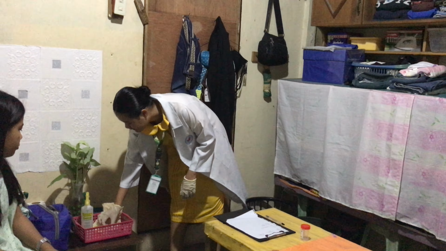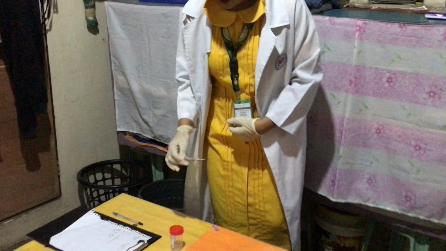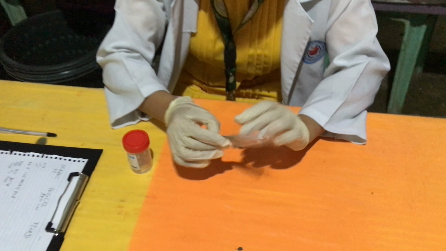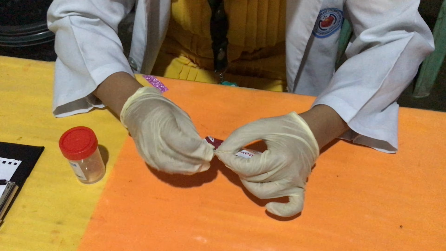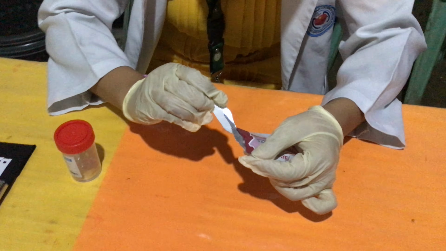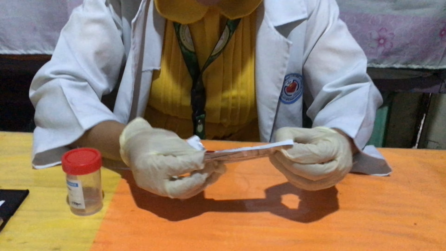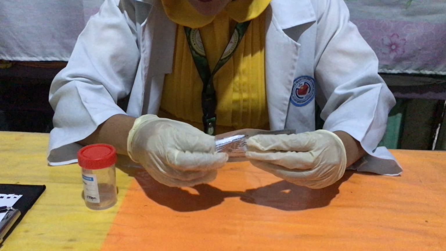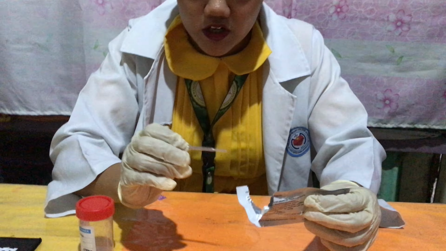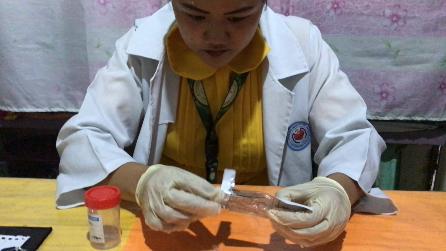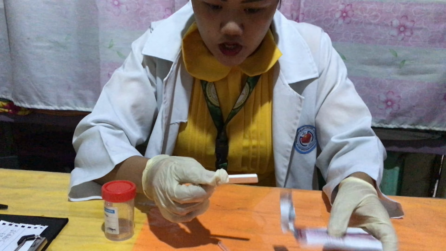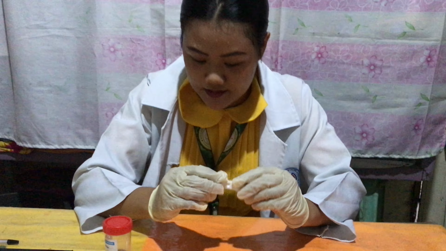After I wear gloves, I will be now opening one of the pregnancy test package kits. So let's go here on the examination table. Okay? So we have here, as I have mentioned earlier, the dropper, and then the indicator kit or the pregnancy kit itself. Okay?